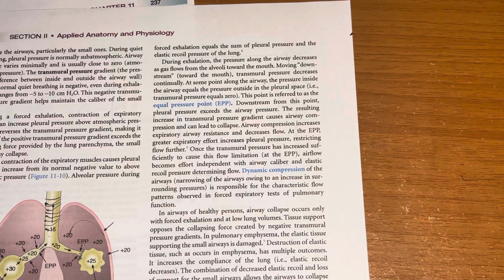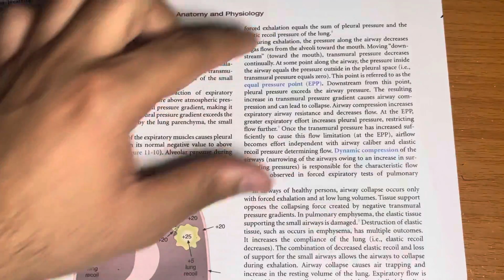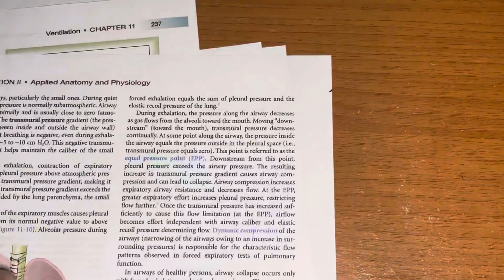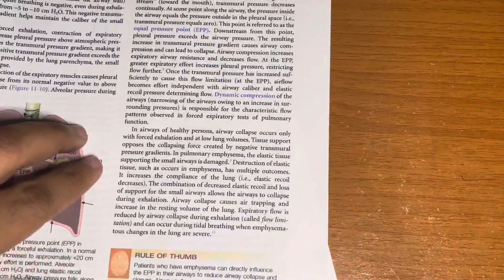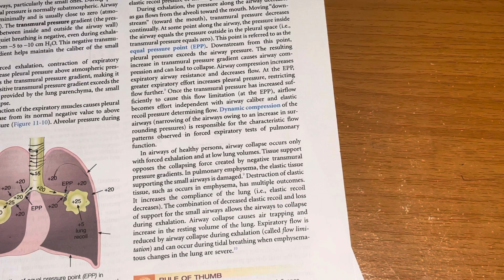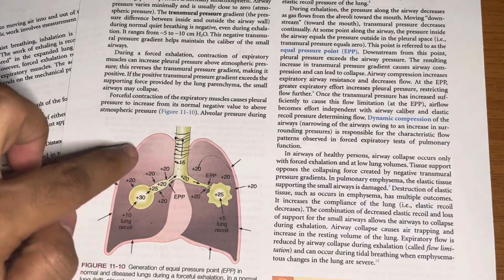So the first paragraph that we just read, which is this big chunk here, already explained what I just explained to you right here about these pressures, okay? That's why I'm moving along, because it's not giving you anything new. In airways of healthy persons, now they're talking about the healthy person. Remember, this is the healthy side, and this is the emphysema side, okay?